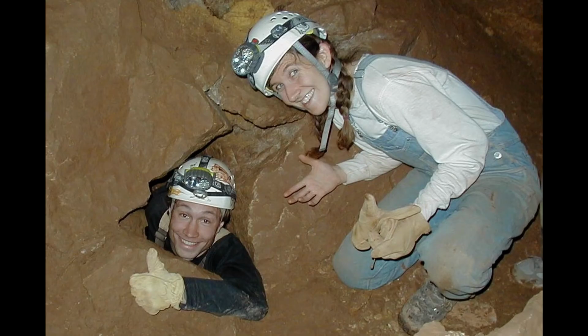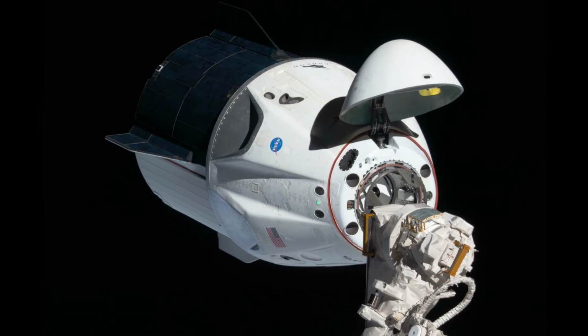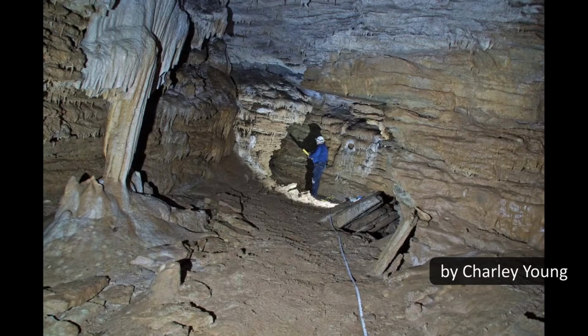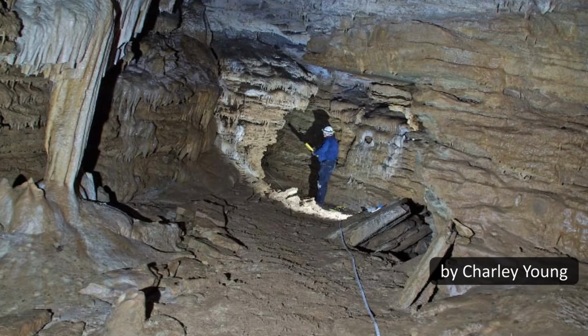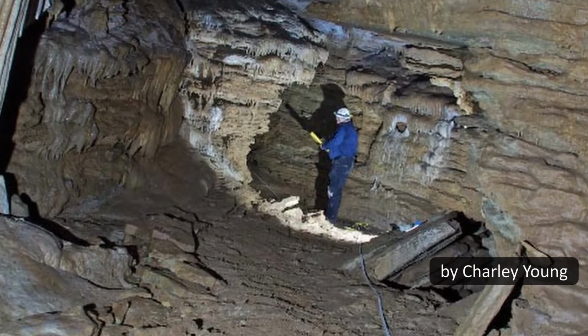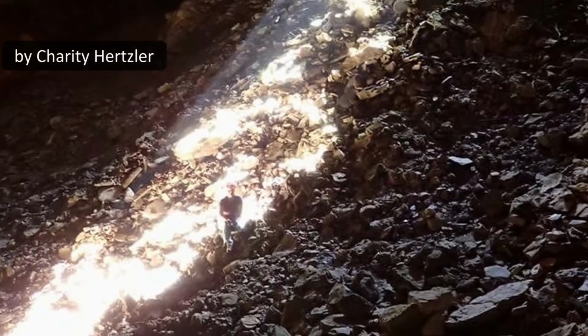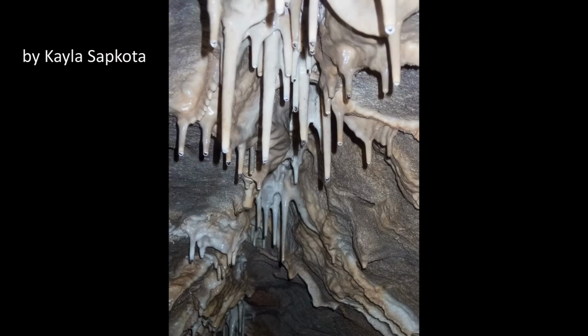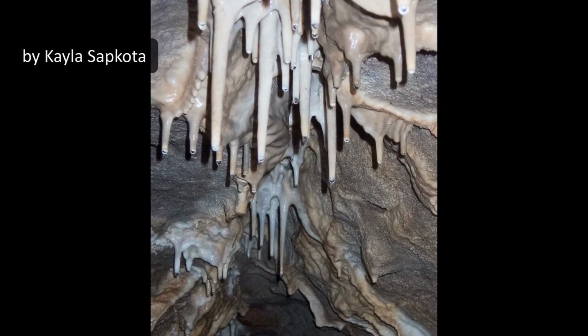Because I'm Dave Jackson and not Elon Musk, I can't go into outer space, but I can explore under the ground, which is a lot like exploring other worlds. Like other caves around the world, the caves of the Buffalo National River are amazing, beautiful places.